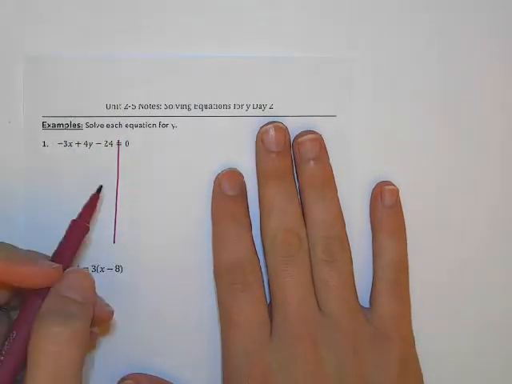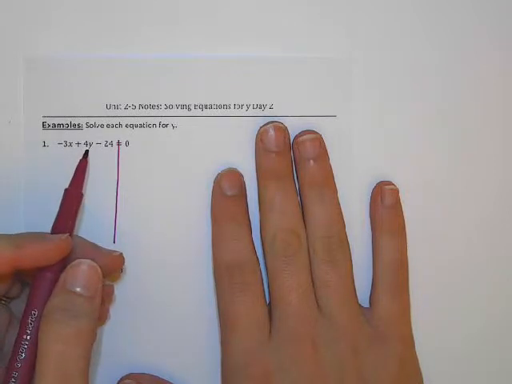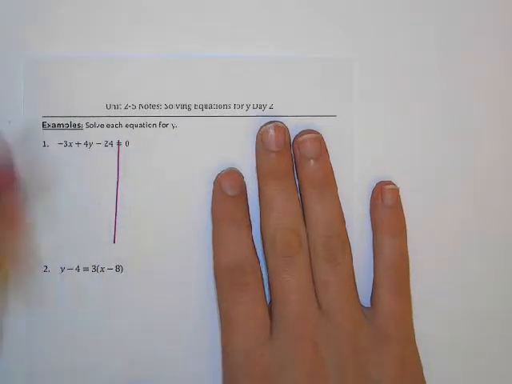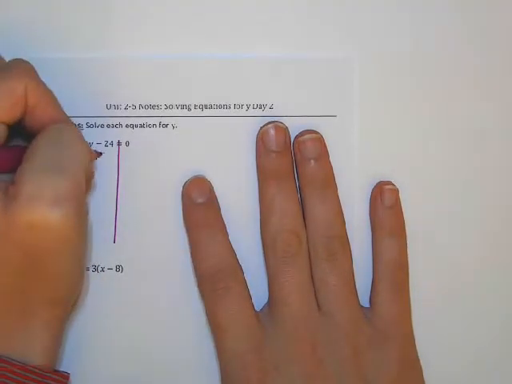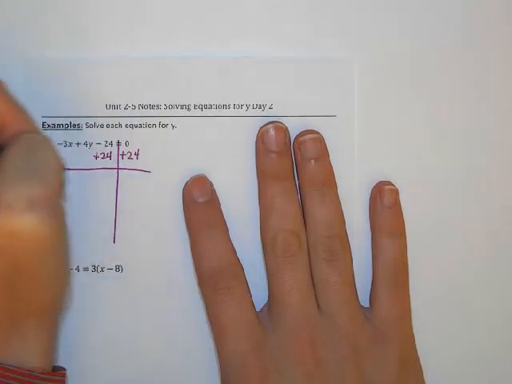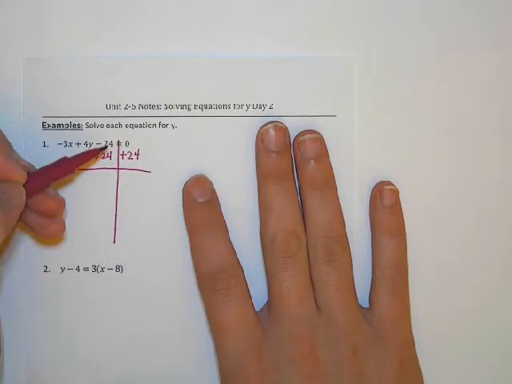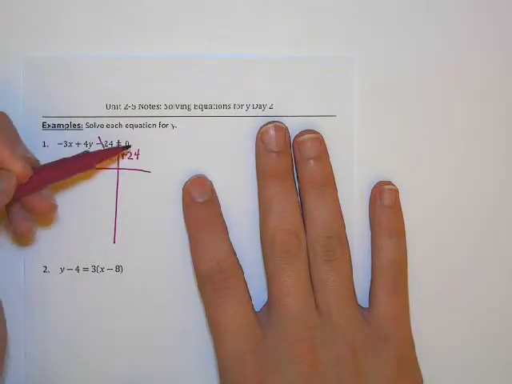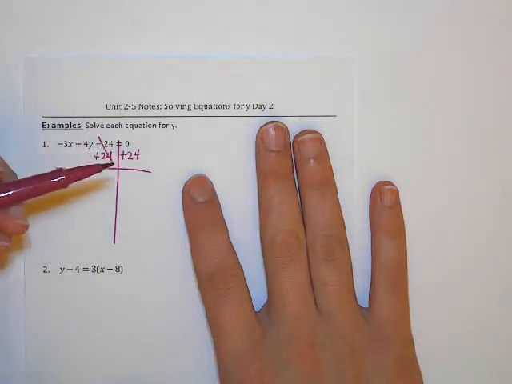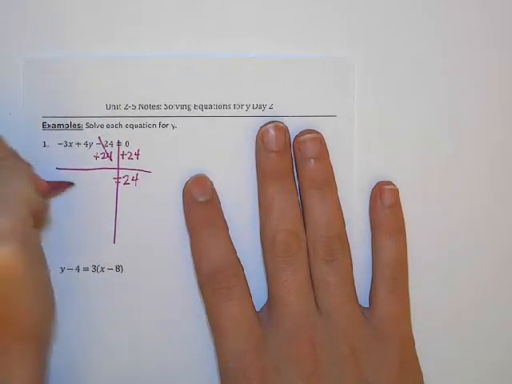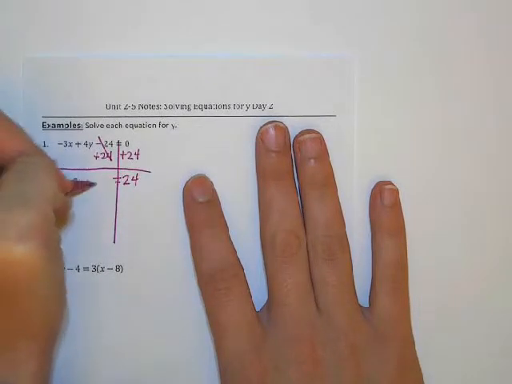So what I'm going to do is I'm going to get rid of this negative 24 and move it to the other side. How do I move a negative 24? Add 24. Now, what happens to the negative 24 and 24? Cancels. Can I combine 0 and 24? Yes, they're like terms. They're both just numbers. So then I'm going to bring everything else down.